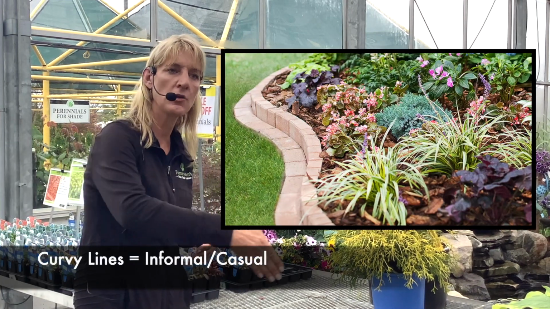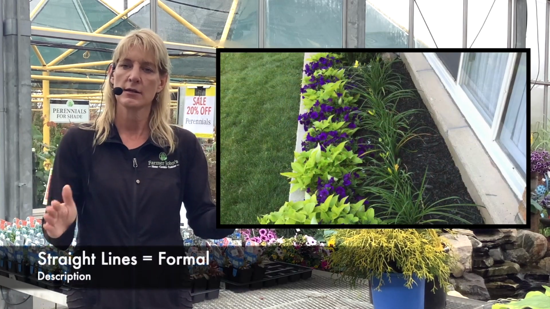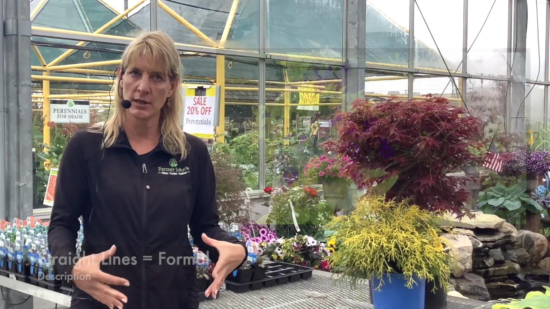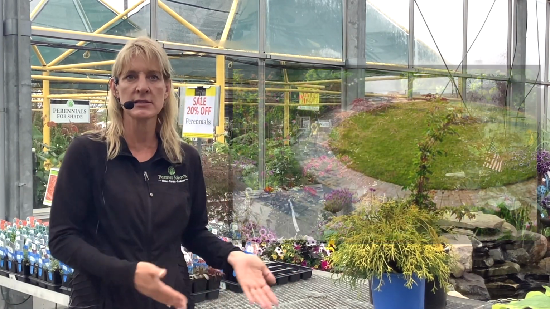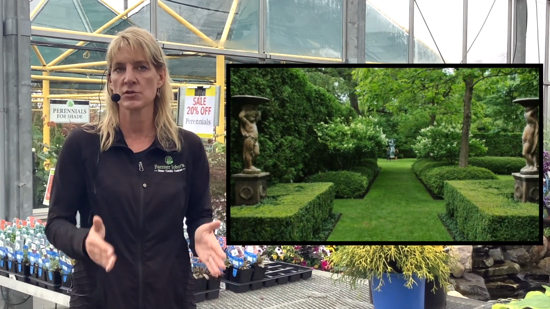Curvy, nice flowing lines are going to be a more informal type of design. Straight, right angles is going to be more of a formal, structured look. If you have a cottage garden, you're going to want to use those more informal lines. If you have a very symmetrical house, you might want to use more formal, straight lines.